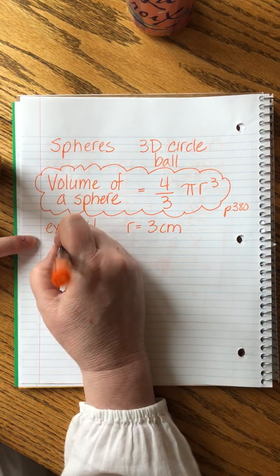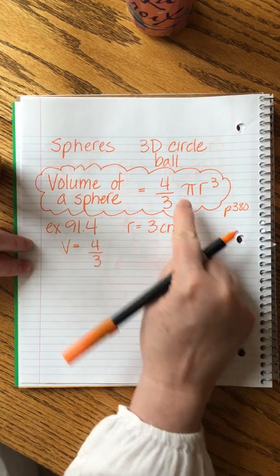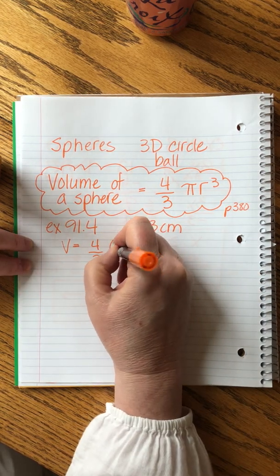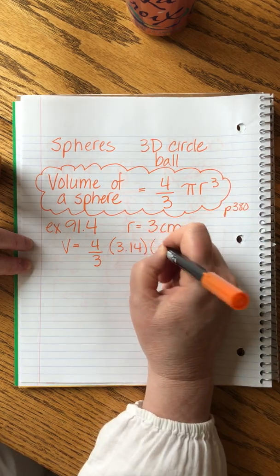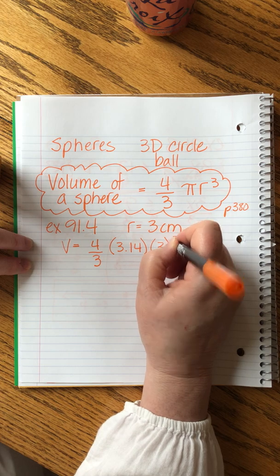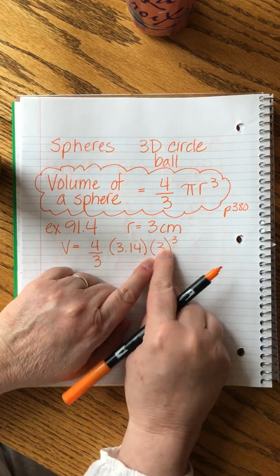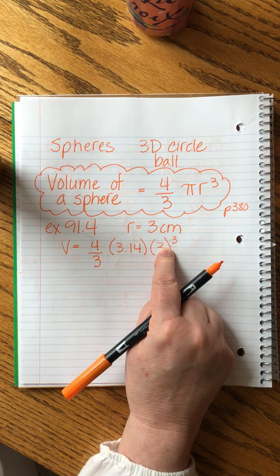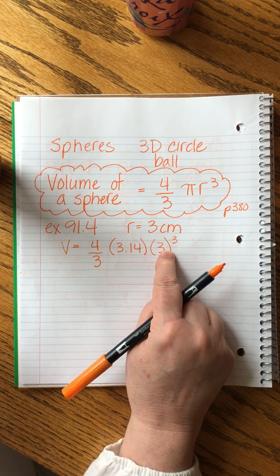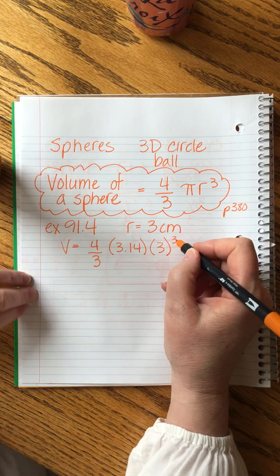Well, the volume of our sphere equals 4 over 3 times pi times (3) cubed. We have to put the parentheses around the 3 so that we see that the cube just goes to that. All right, so then it becomes this, 3 cubed we know is 27, right?